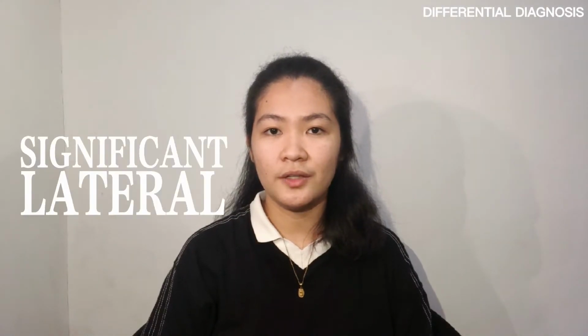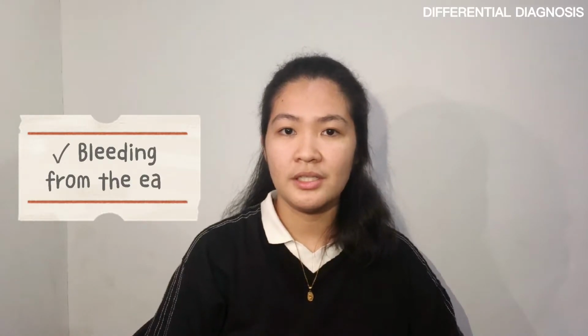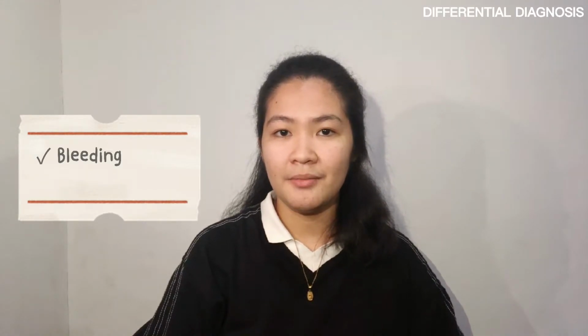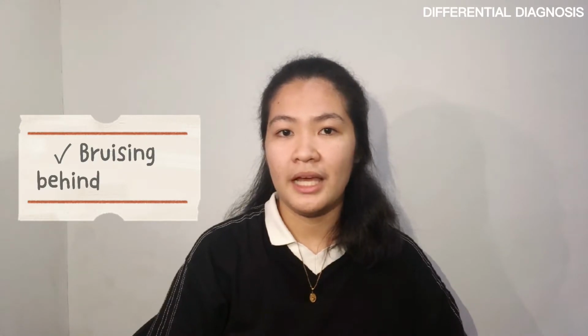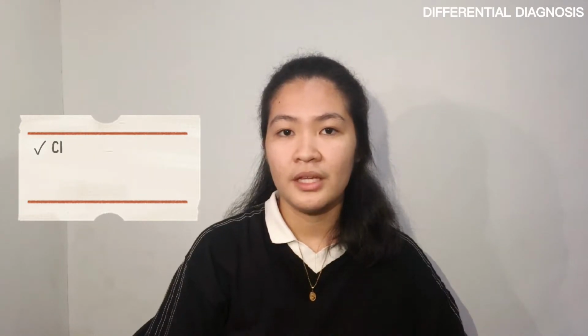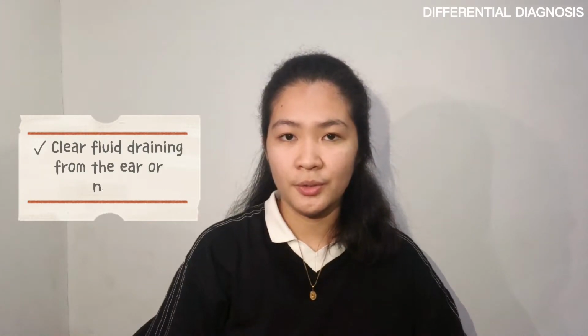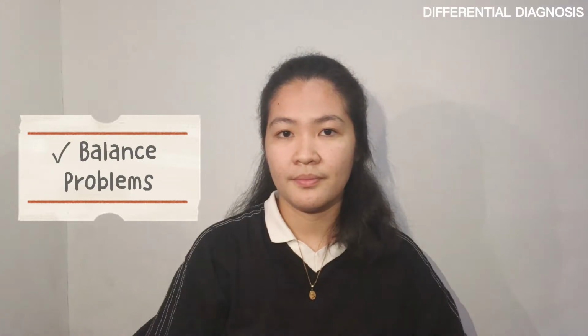Next is temporal bone fracture, which is caused by a significant lateral force to the cranium. Some of its causes are vehicular accidents and head injuries. The signs and symptoms are bleeding from the ear, severe hearing loss, bleeding behind the eardrum, bruising behind the ear, vertigo, clear fluid draining from the ear or nose, and balance problems.